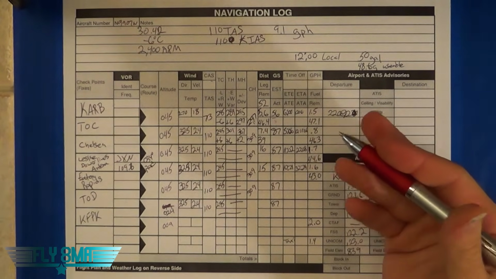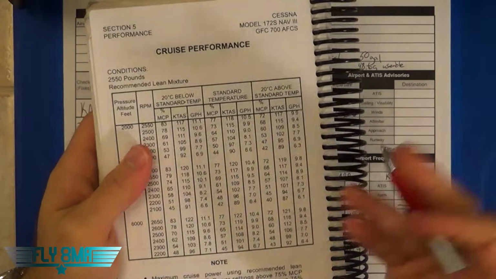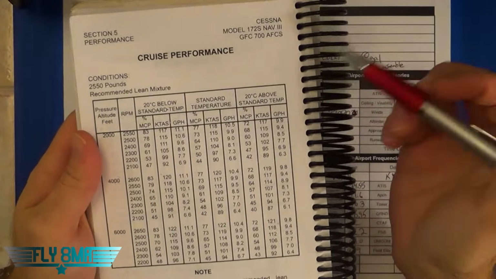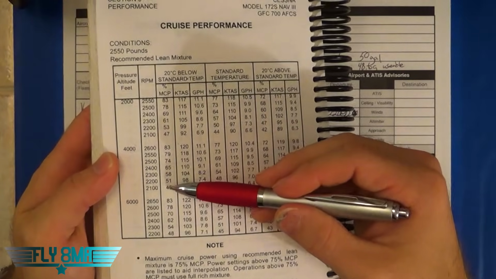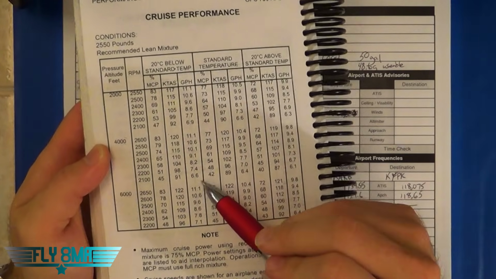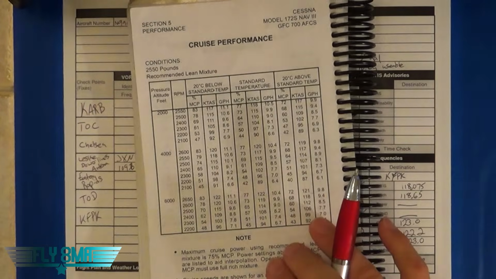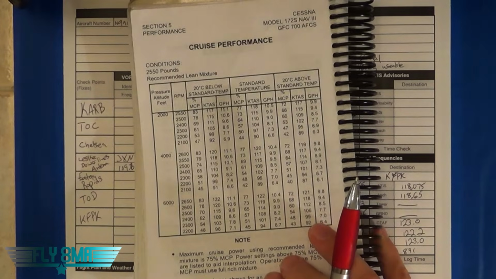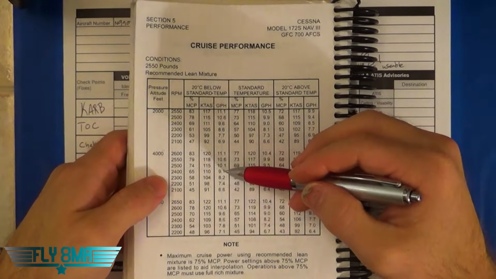Now here's the tricky part. We don't have any sort of information on how much we're gonna burn when we descend. We have the cruise performance chart, and we could say, well, hey, we're gonna reduce to this many RPM and have that much power, and we're gonna burn that much gas, but we're descending, so we're keeping true airspeed. You could do that, but you don't really have a chart for it. So when I don't have this, I just err on the side of caution and say, okay, I'm gonna still be burning 9.1 gallons an hour.